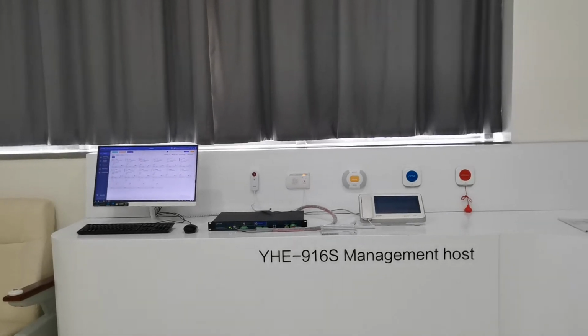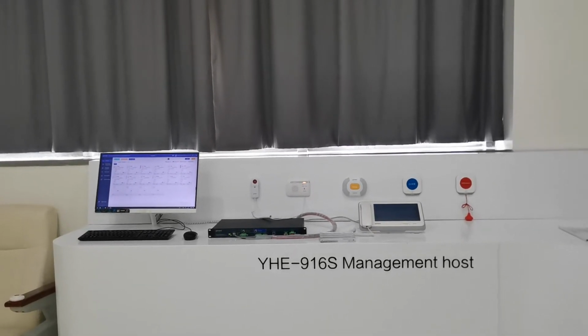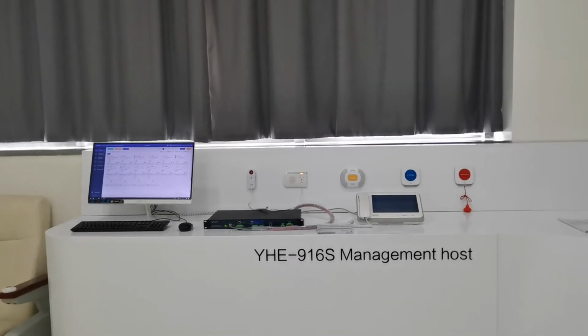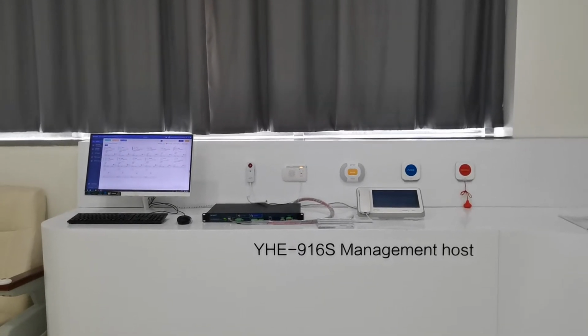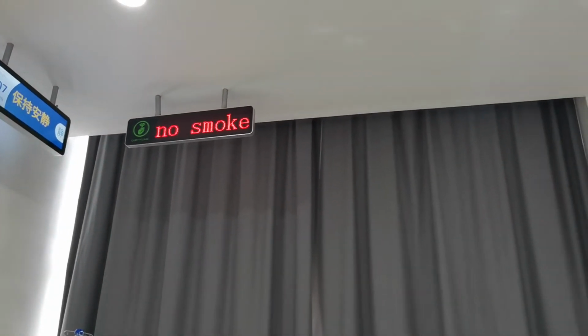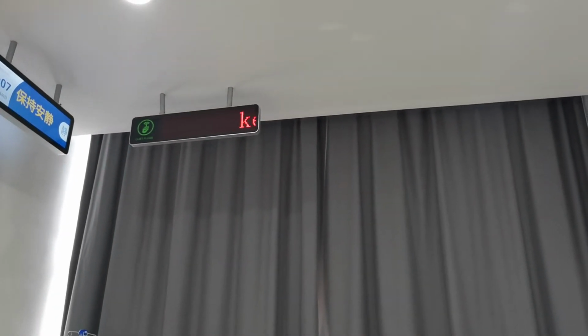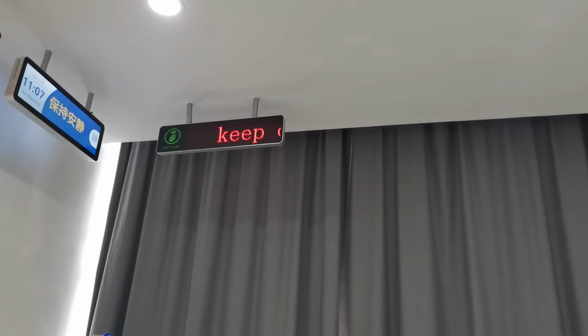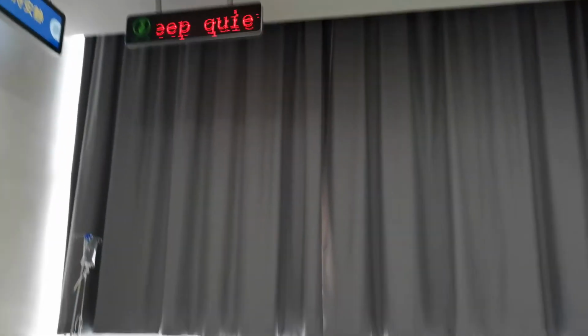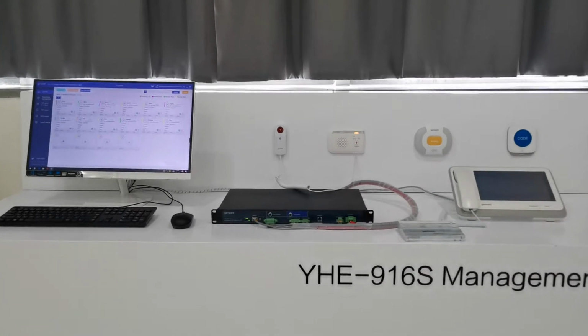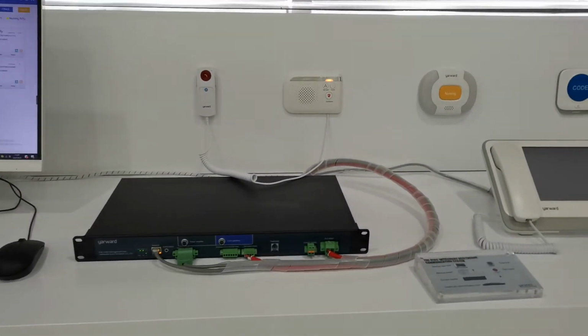Hello, today I will introduce you to our 916S nurse call system's functions. And here is the system configuration. And that's the code display. It is a double-sided code display, and it also has a music function. Now let's take a clear look at every part.